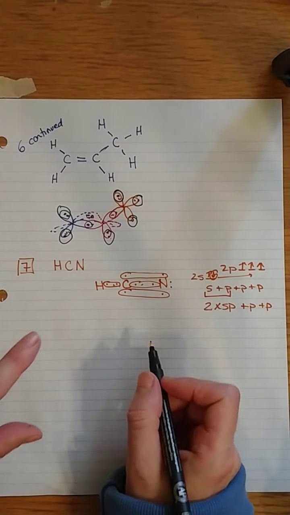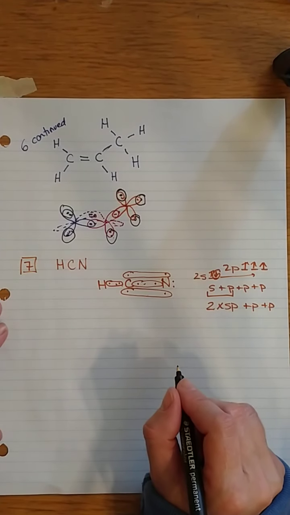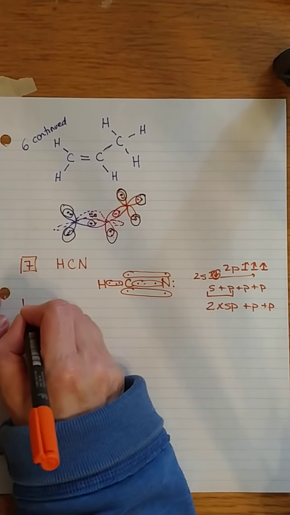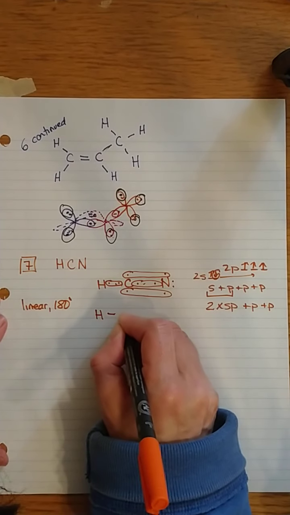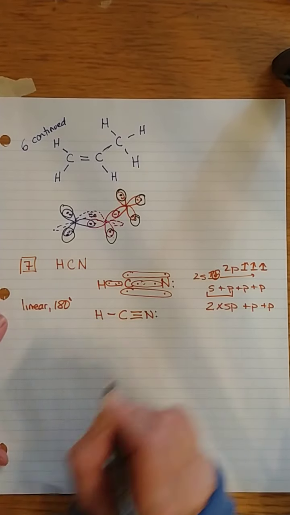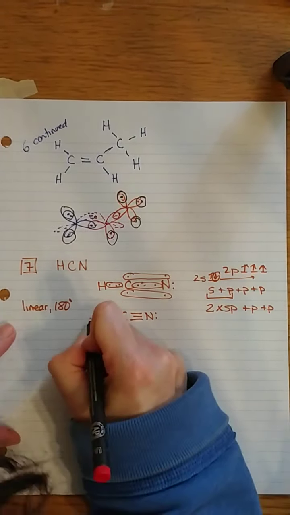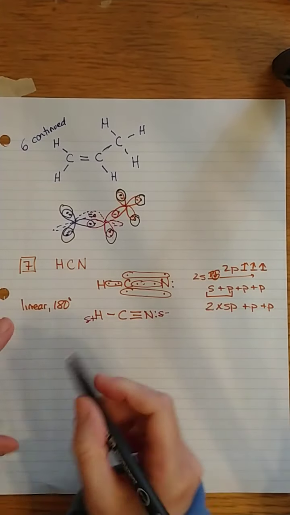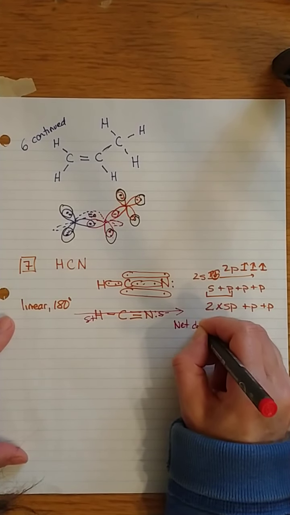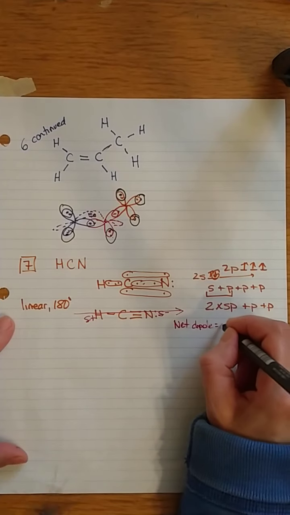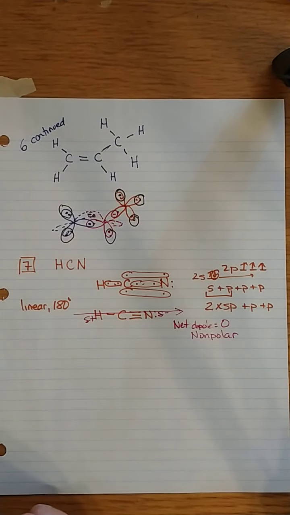Okay, so shape-wise, the only thing you can do with this is put it in a straight line. So we already know that SP's are linear. So this is going to be linear at 180 degrees. So it'll be an H bonded to a C, triple bonded to an N. And if we were to look at our net dipole on this, so positive, negative, the only thing it can do is go this way. So our net dipole equals 0. It's nonpolar.